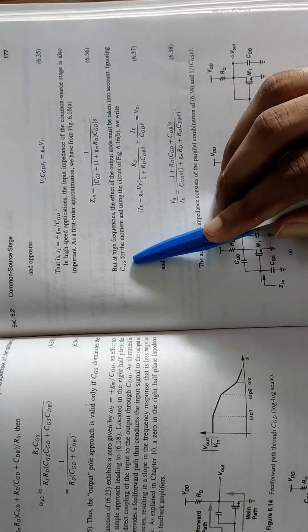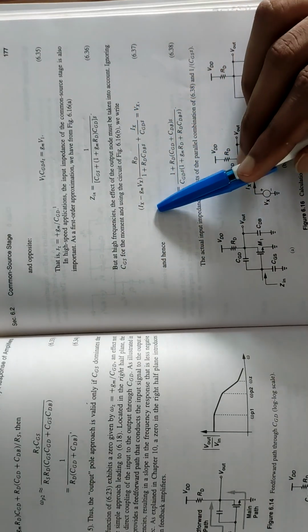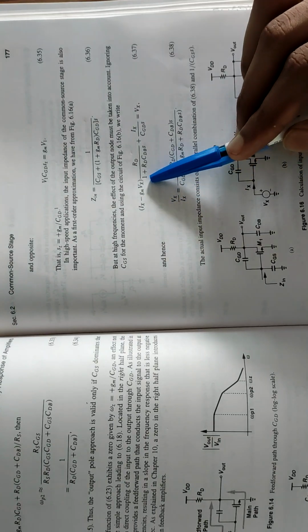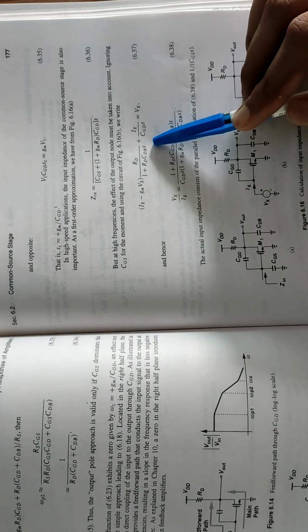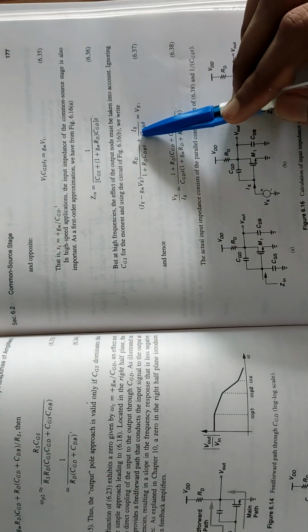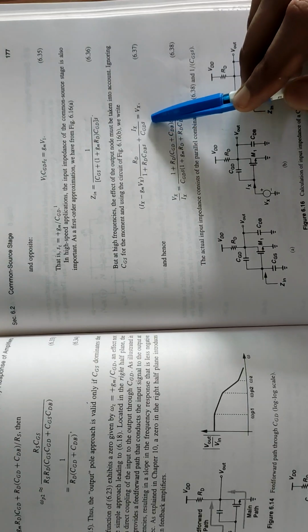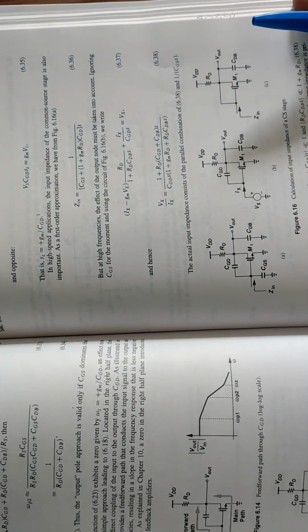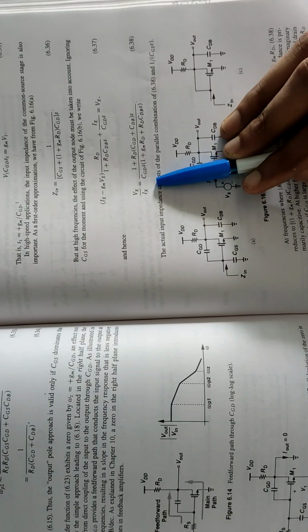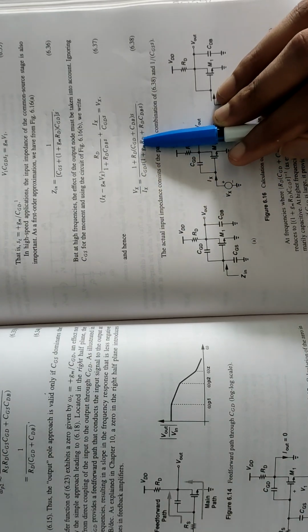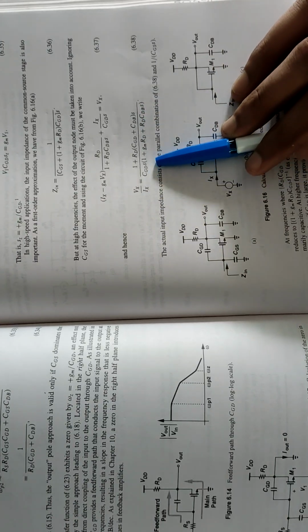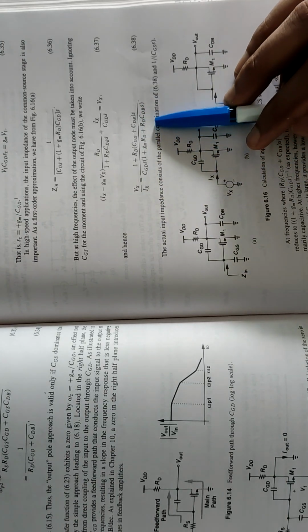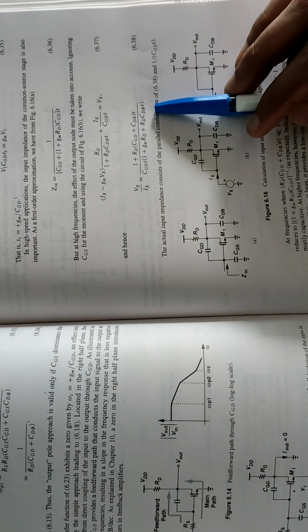Ignoring CGS for the moment, and using the circuit of figure B, we write [(−gm Vx RD)/(1 + RD CDB s) + Ix/(CGD s)] equal to Vs, and hence Vx/Ix equal to [1 + RD(CGD + CDB)s] divided by [CGD s (1 + gm RD + RD CDB s)].